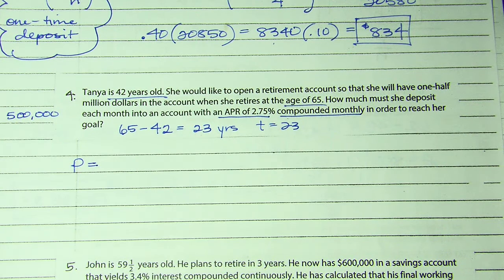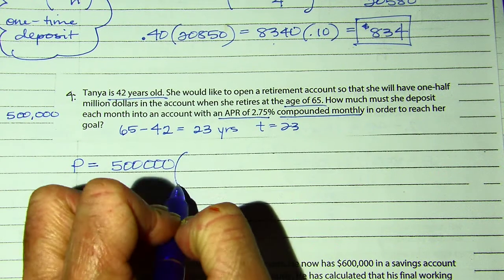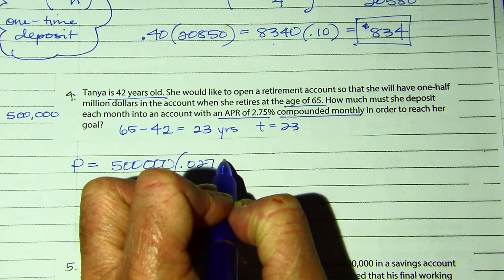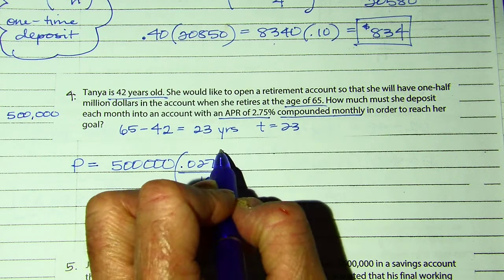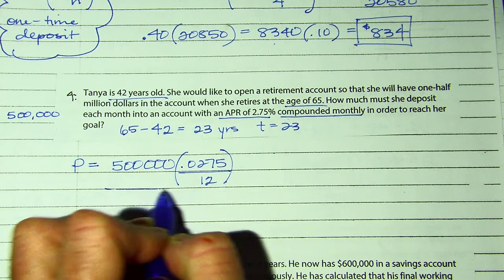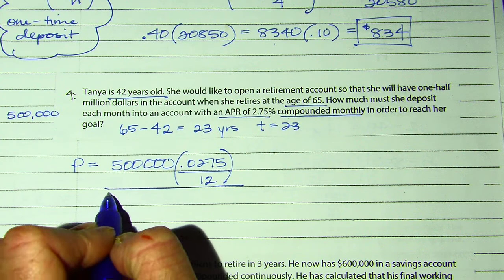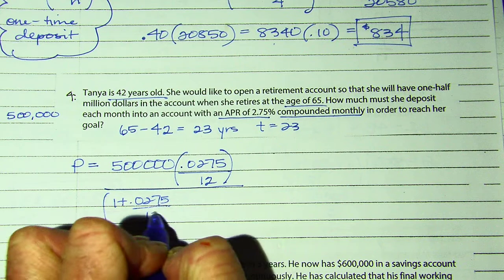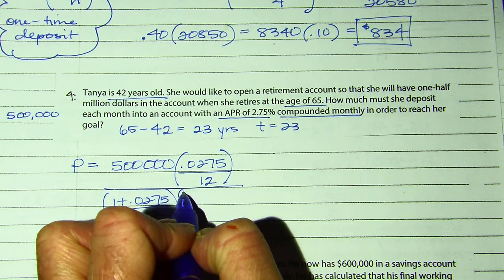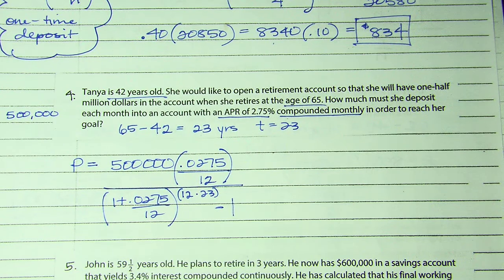If I want $500,000 times my rate divided by N, monthly means 12, divided by, and then it's our standard formula for interest. So 1 plus our rate divided by 12 to the 12 times 23 minus 1.